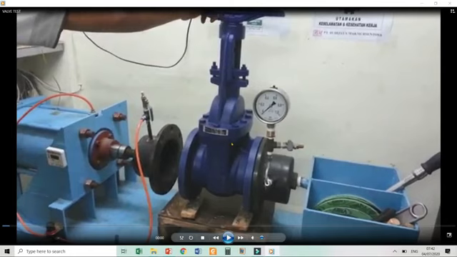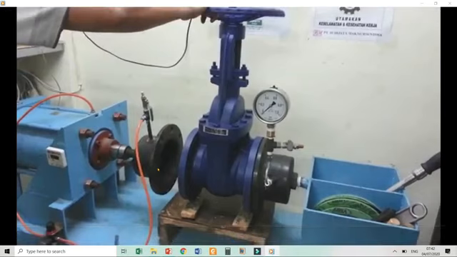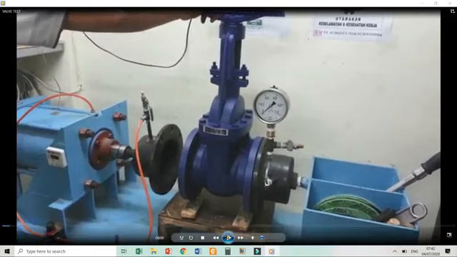This is simply a gate valve. The pressure gauge is installed here. This is a flange connection on the right side, the black metal piece. This is a flange connection, and this is also another flange. This test is applied using not water but air. We have learned it with water, and a similar procedure can be applied for water as well.